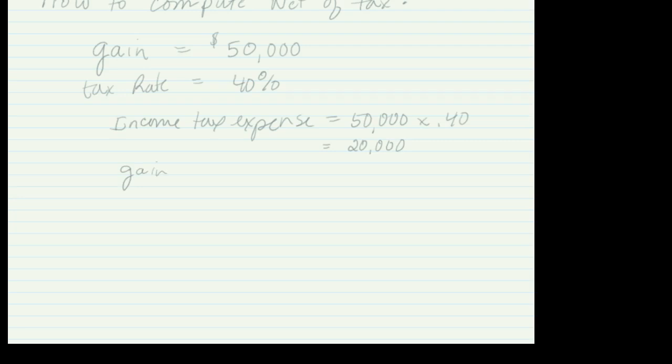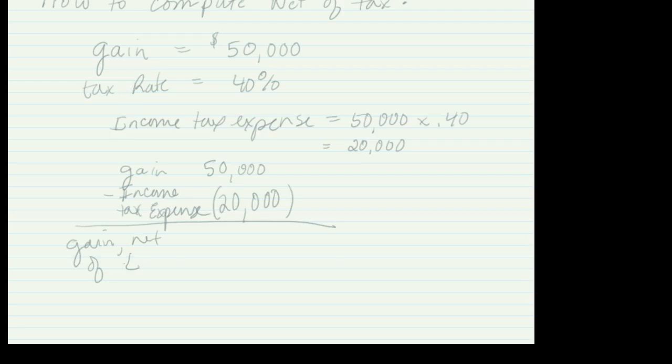To show what is net of tax, we can show that the overall gain was $50,000. You subtract out the additional income tax expense associated with that gain of $20,000. That leaves us with a gain net of tax of $30,000. So with that official gain that originally was $50,000, we net $30,000 of it.